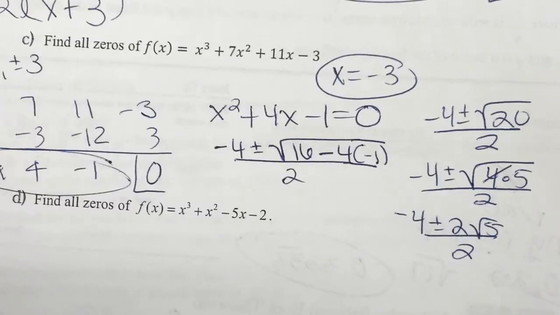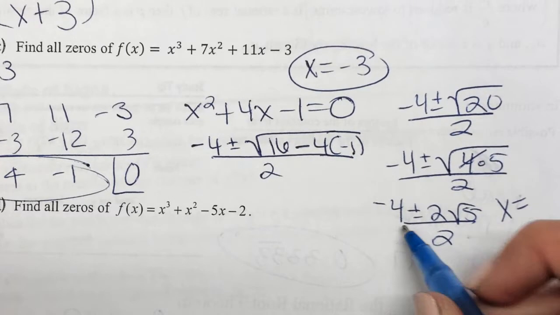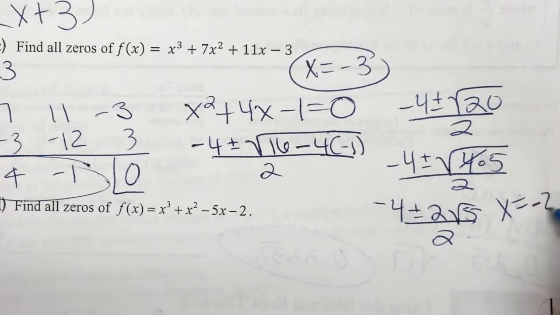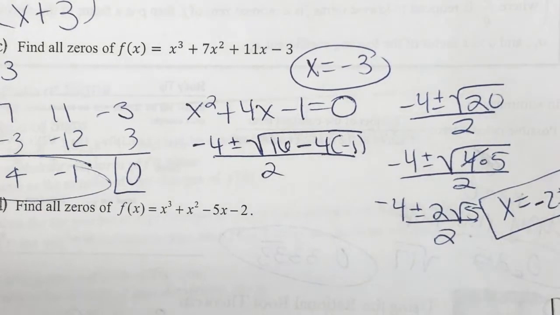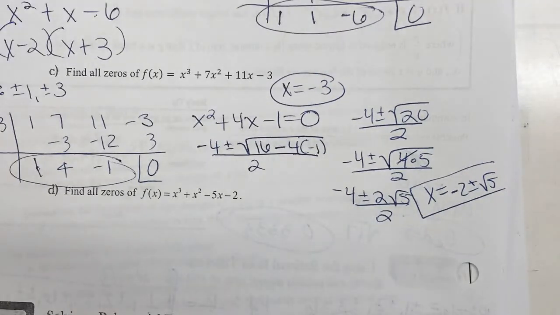What can we take out of all of these? 2. So it'll be x equals, anybody? -2 plus or minus. That's it. How many answers do we have? 3. Okay. This counts as how many? 2 because of the plus or minus. Did everybody see that? So we should have 3. We got 3. Everybody's good. Now let's do the last one, this part together.